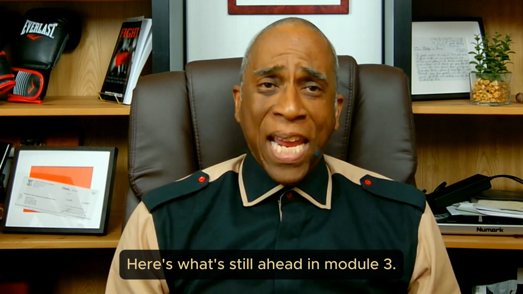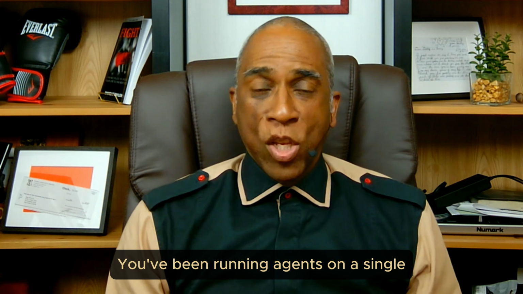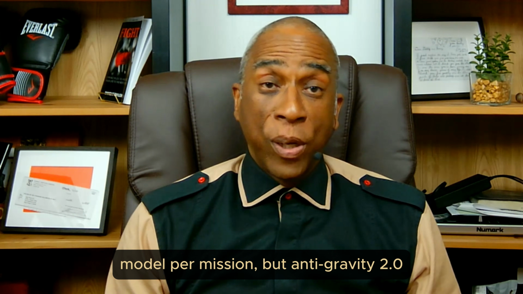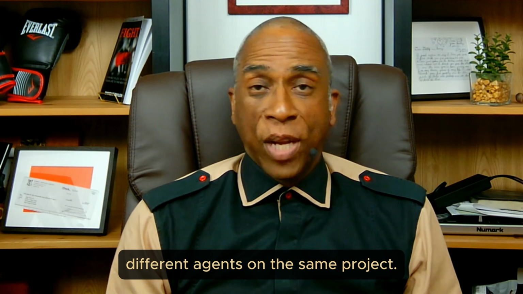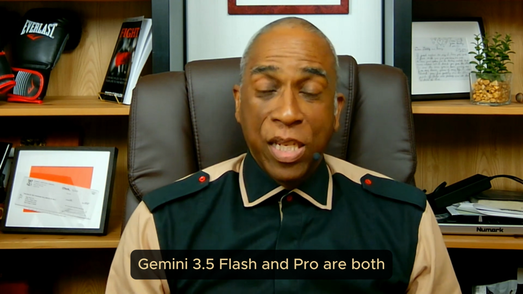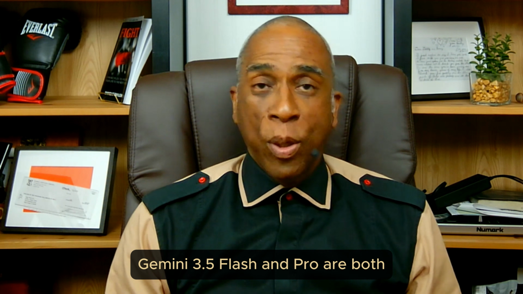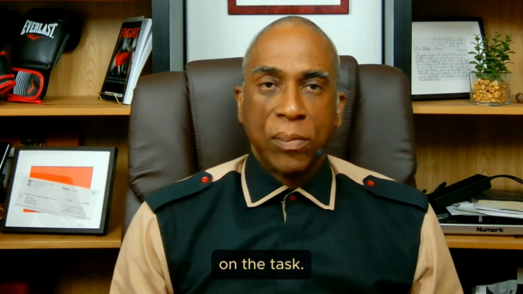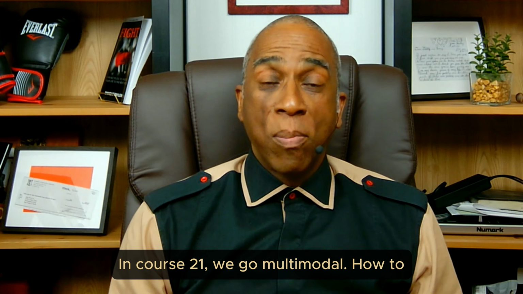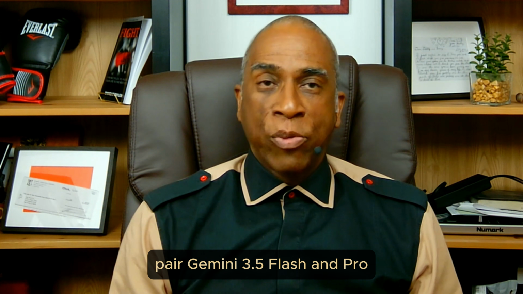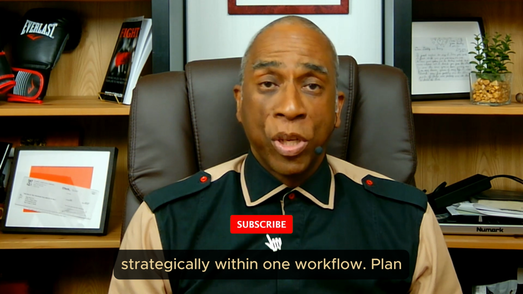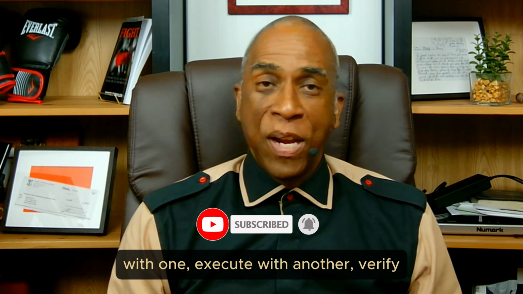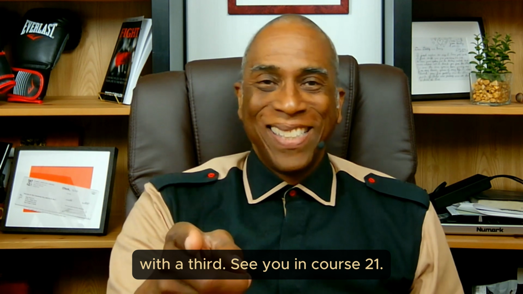Here's what's still ahead in Module 3. You've been running agents on a single model per mission, but Antigravity 2.0 lets you run different models for different agents on the same project. Gemini 3.5 Flash and Pro are both available now, and the right pairing depends on the task. In Course 21, we go multimodal: how to pair Gemini 3.5 Flash and Pro strategically within one workflow. Plan with one, execute with another, verify with a third. See you in Course 21.